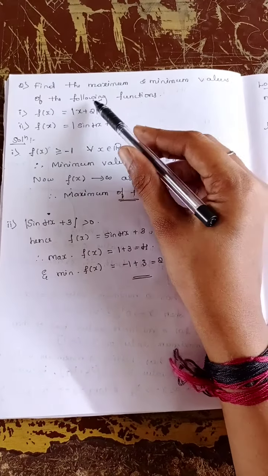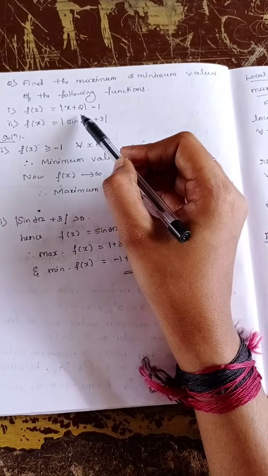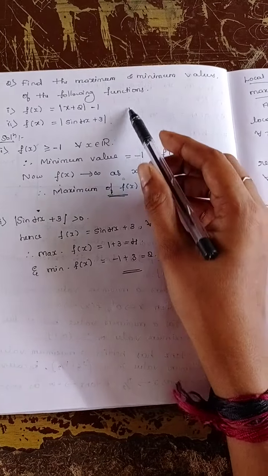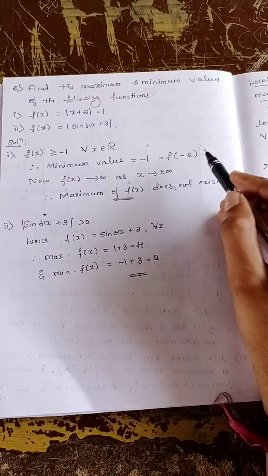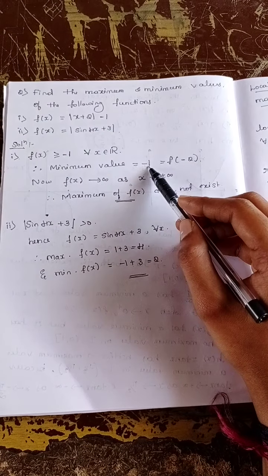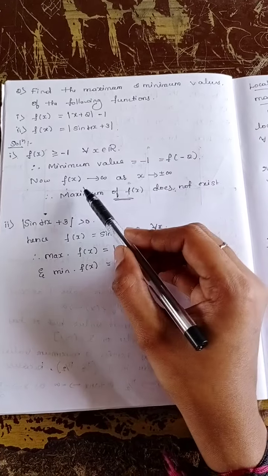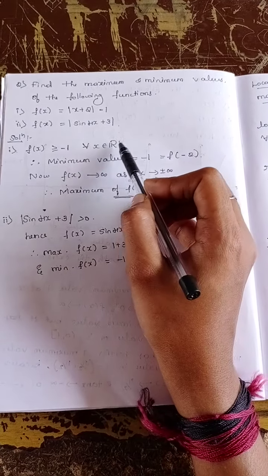We know that this function f of x is greater than or equal to minus 1 when x is equal to minus 2. Correct? Minimum value is equal to minus 1, when x is equal to minus 2, x plus 2 becomes 0. So f of x minimum value is minus 1 when x is equal to minus 2, and f of x tends to infinity as x tends to plus or minus infinity, because x belongs to R.